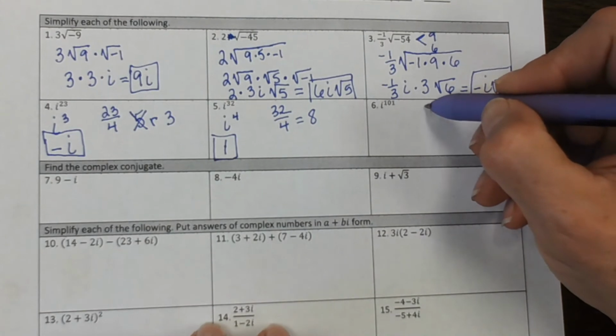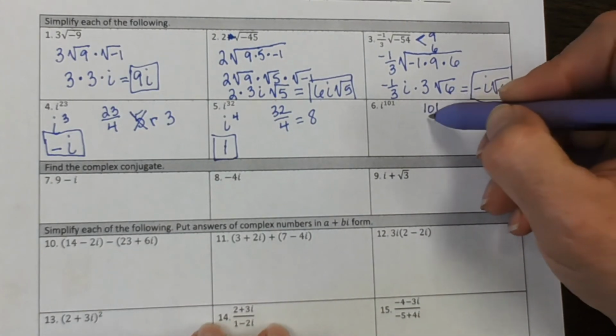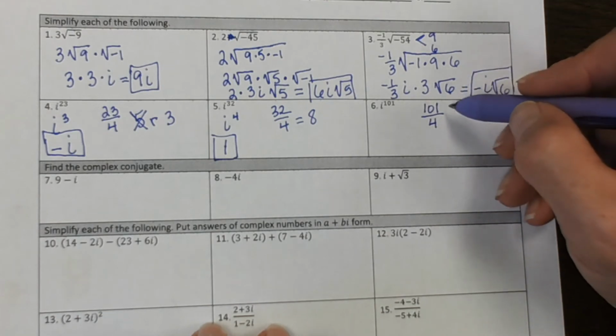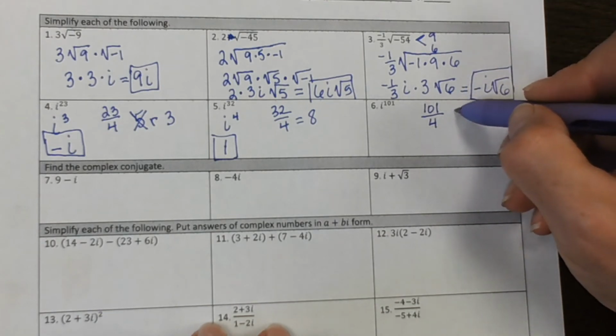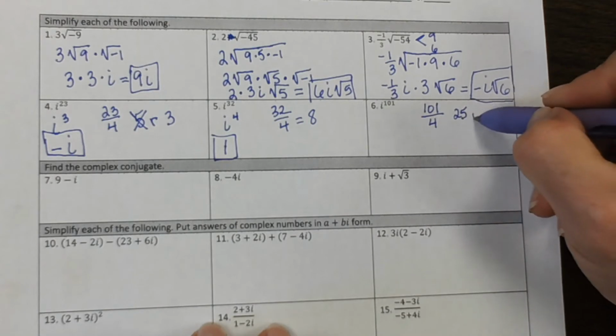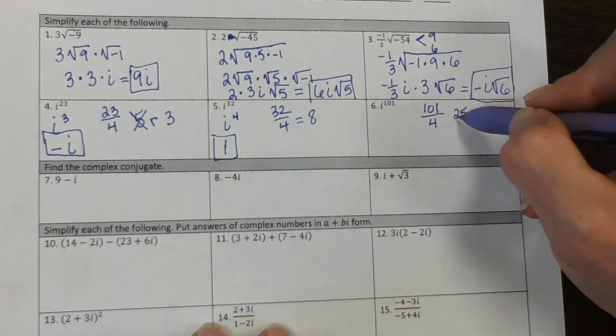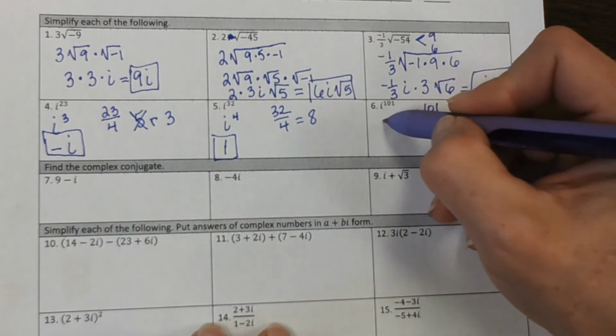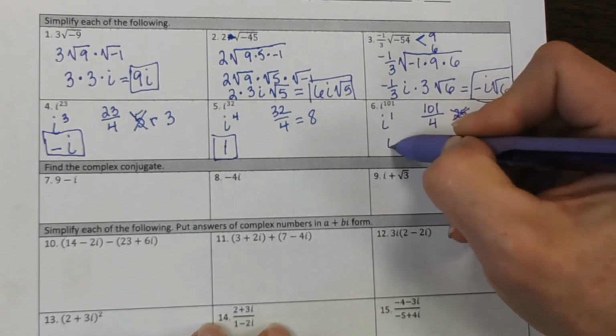All right, our last example of powers of i, we're going to take our 101 divided by 4. I know 4 goes into 101. It goes in 25 times with a remainder of 1. So again, don't care about the 25, only care about the remainder. So that's i to the 1, which is just i.